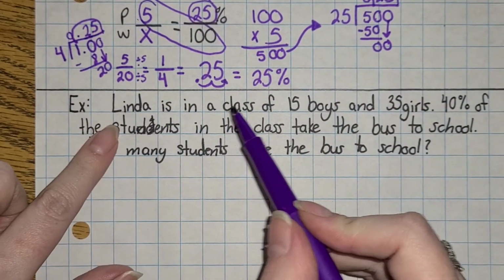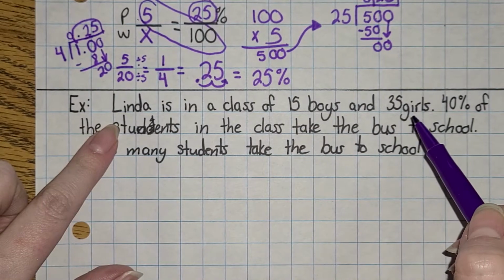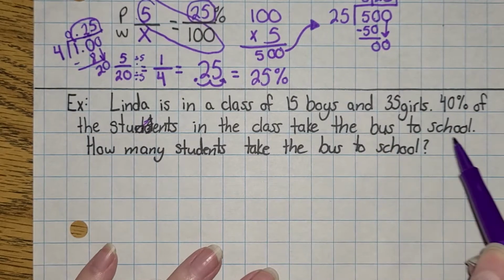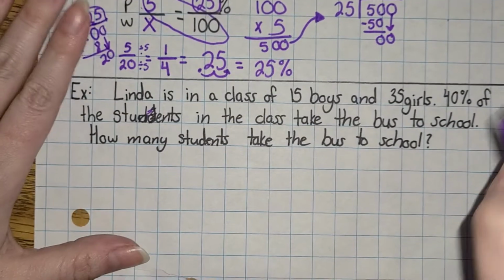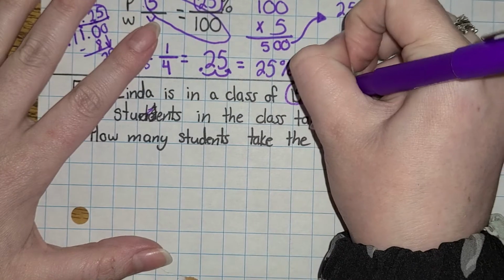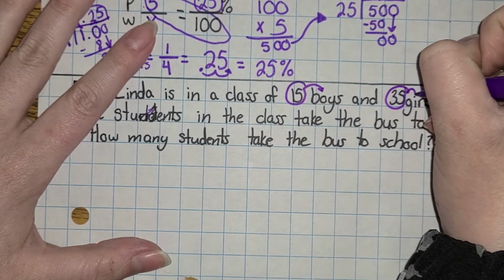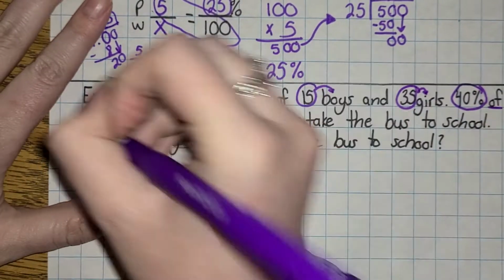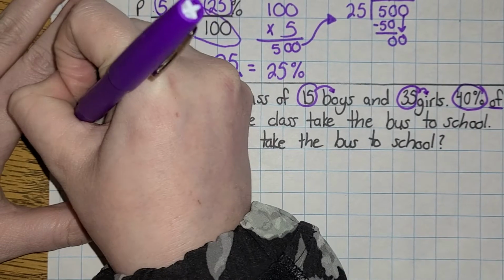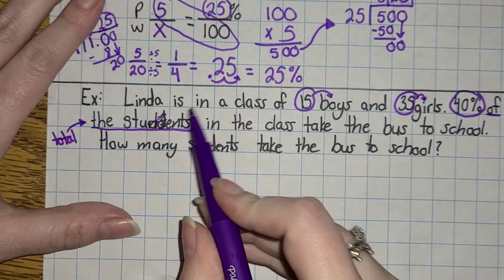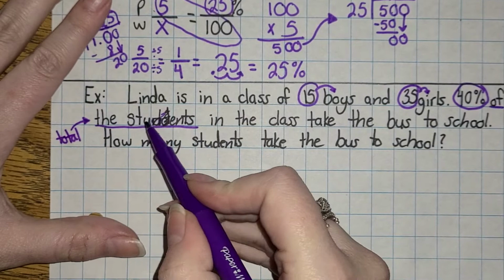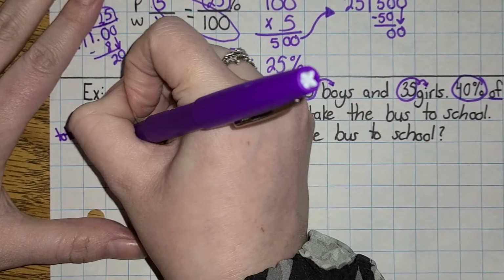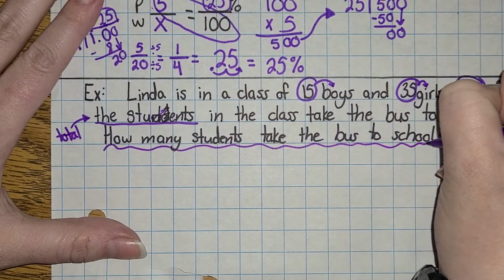Okay, Linda is in a class of 15 boys and 35 girls. 40% of the students in the class take the bus to school. How many students take the bus to school? Okay, so she's in a class of 15 boys and 35 girls. 40% of the students, of all of the students. So this is looking for a total. And I'm already noticing it doesn't say 40% of the girls or 40% of the boys. It wants to know students regardless of gender. Okay, take the bus. So how many students take the bus to school?